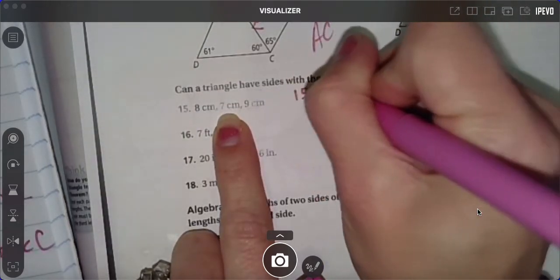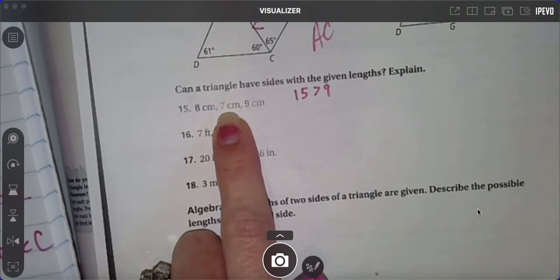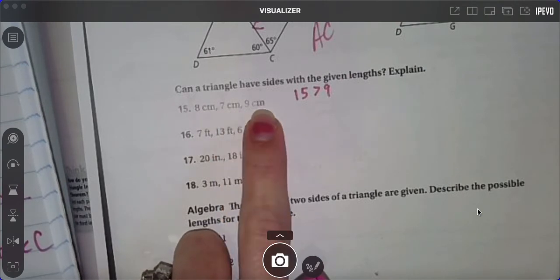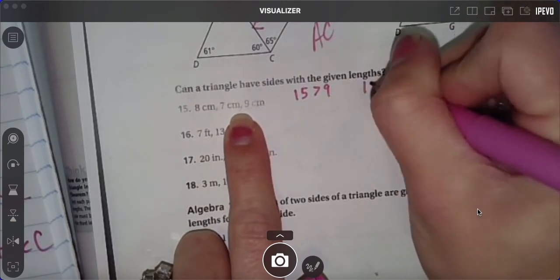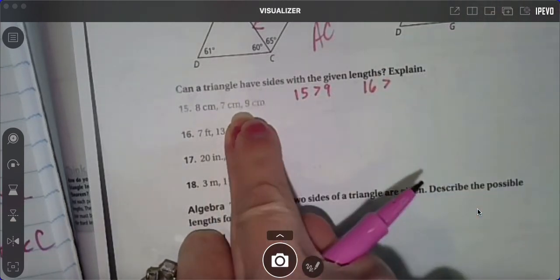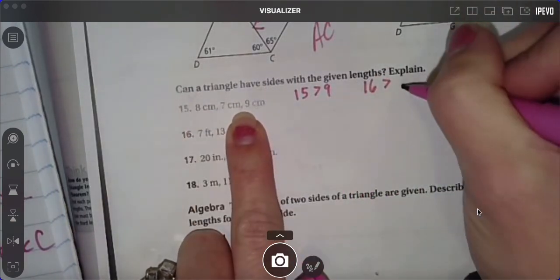So let's just go with 8 and 7. What is 8 plus 7? 15. Is 15 bigger than 9? Yes. Now let's group 7 and 9. What's 7 plus 9? 16. Is 16 bigger than my other side, which was 8? Yeah.